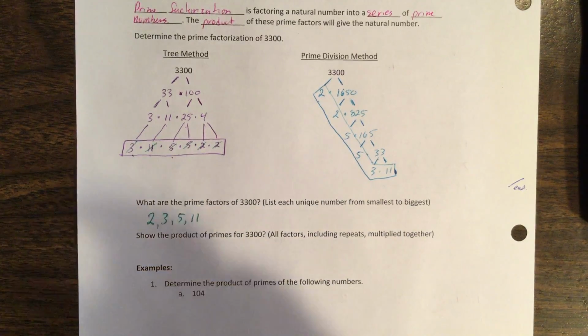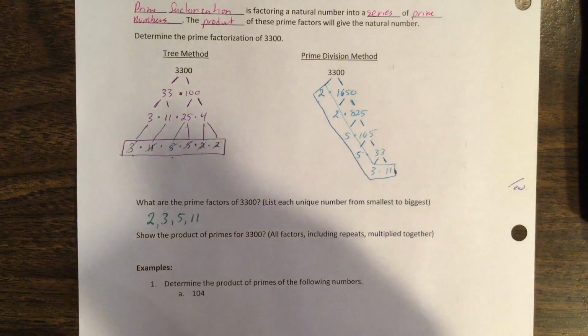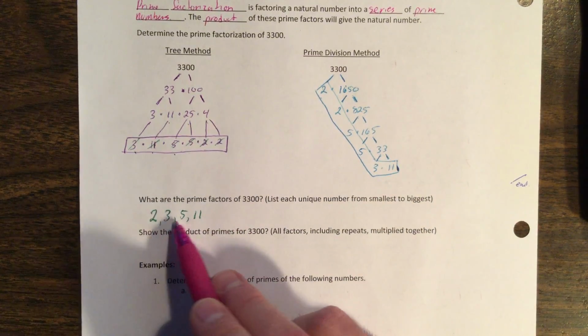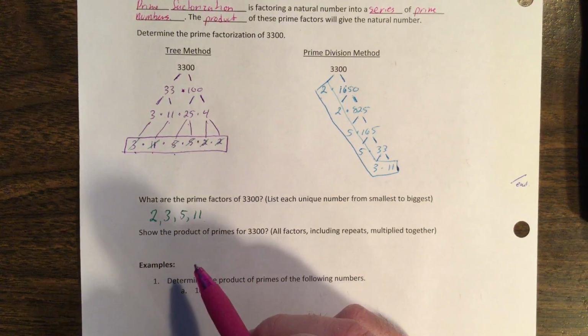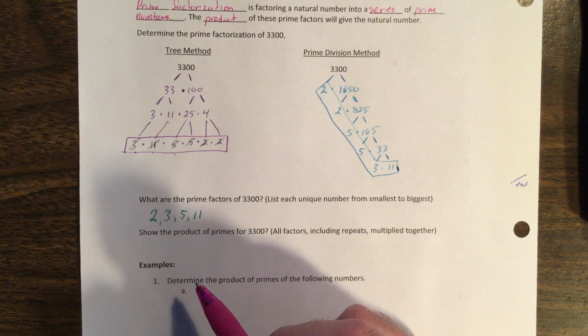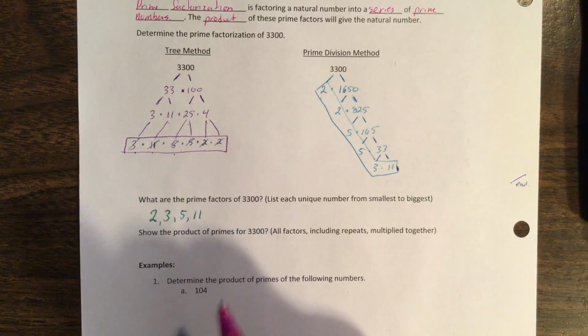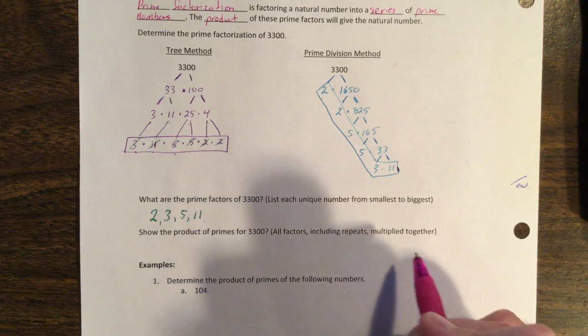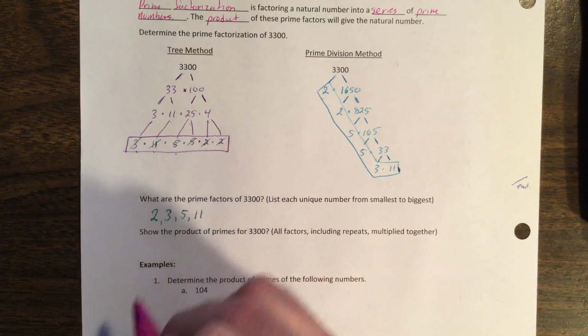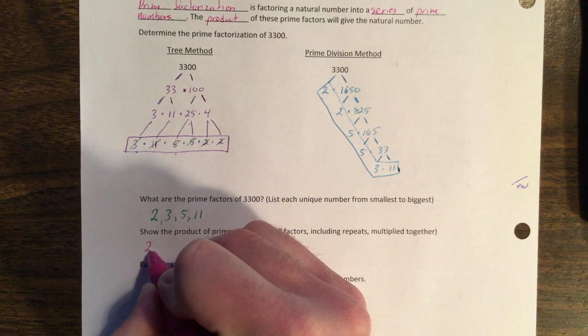Now, this is just saying what are the prime factors. These 4 numbers are prime factors of 3300. They are prime numbers which divide evenly into 3300. Now, when we want to do the product of primes, then we have to do all the factors, including repeats, and they're all multiplied together. And we're going to do this again, lowest to highest, for neatness.